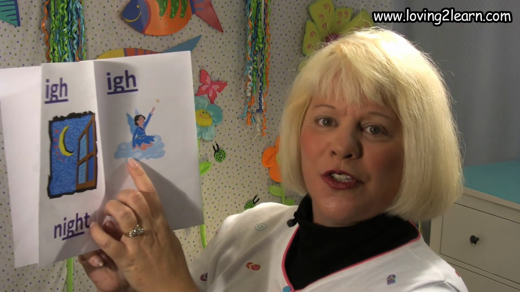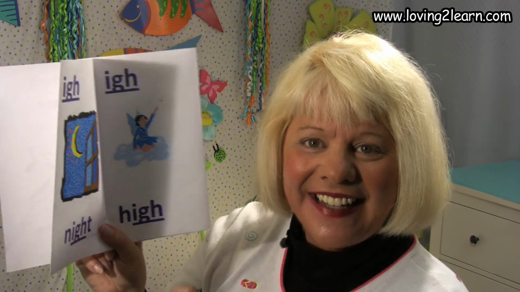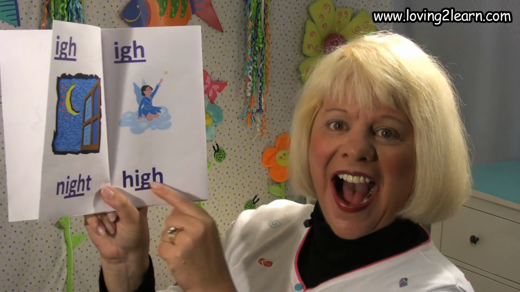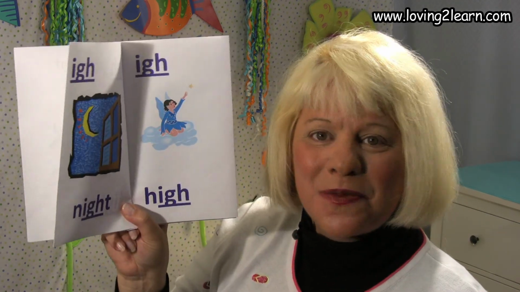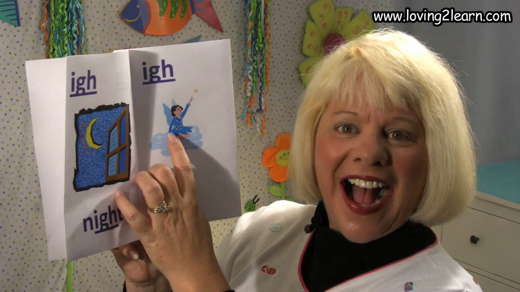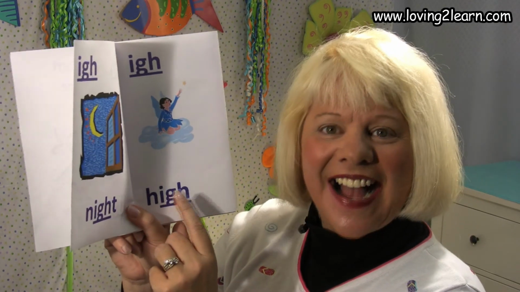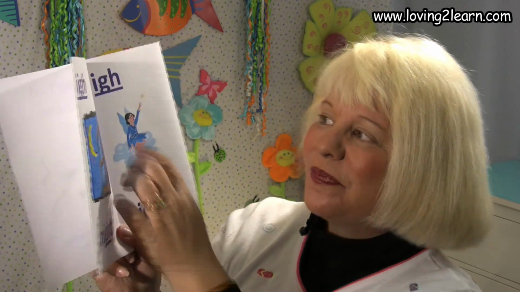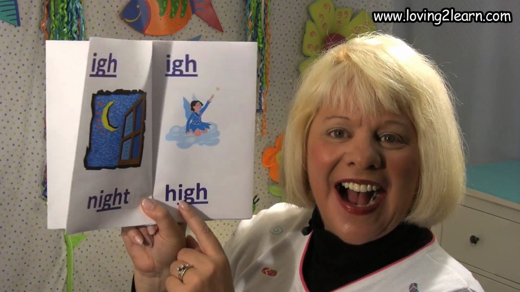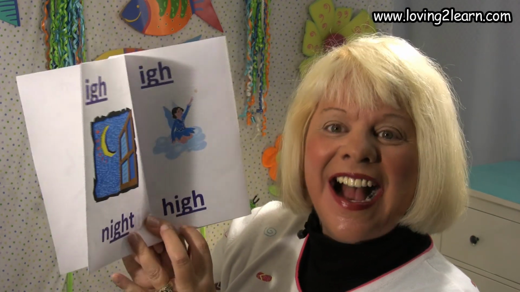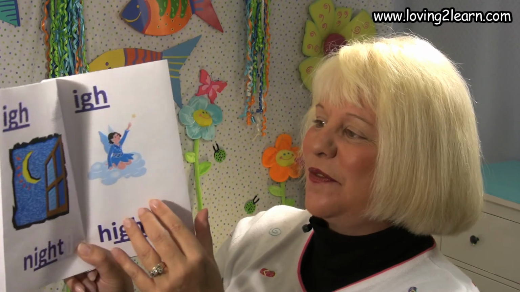Here we have the IGH. Here's an angel, and she's reaching up high. Here's the word high. So we're going to read this page. IGH, high, I. Read it with me. IGH, high, I. One more time. IGH, high, I. We turn the page.